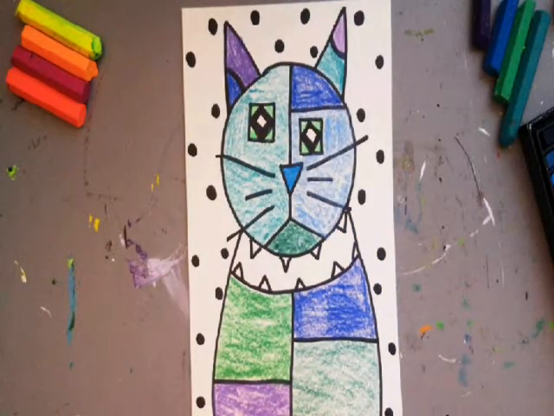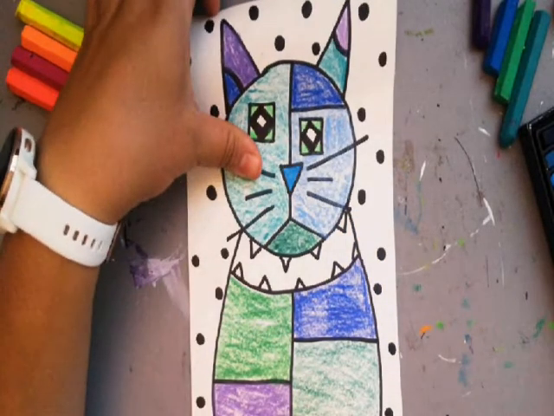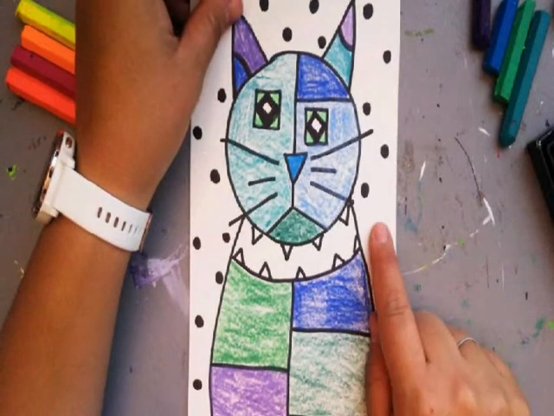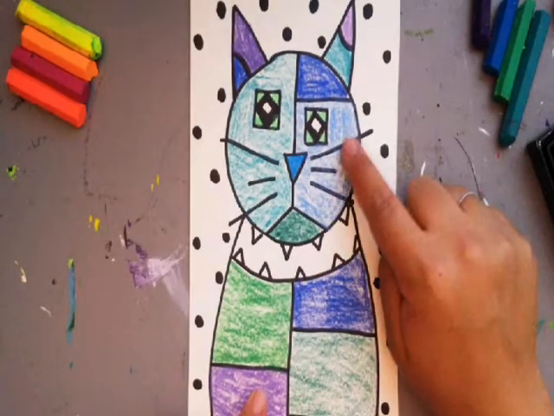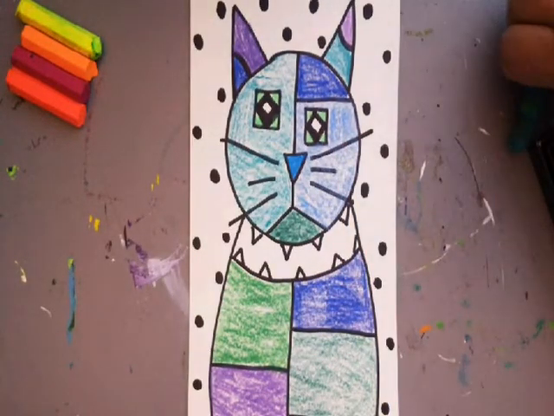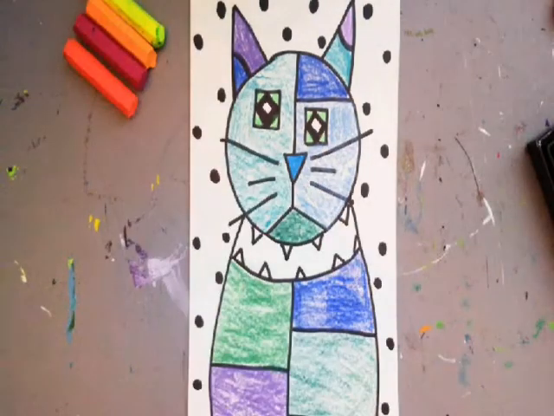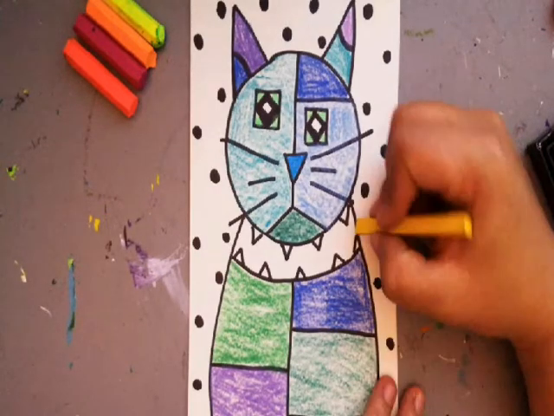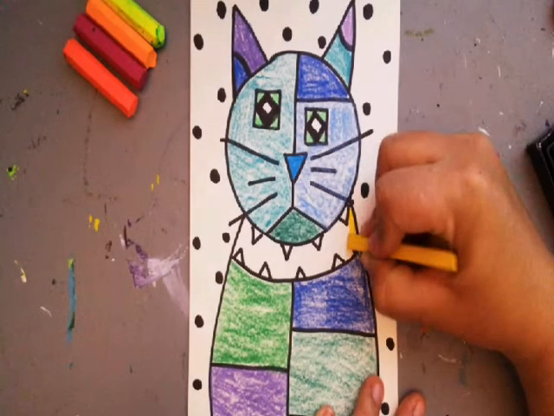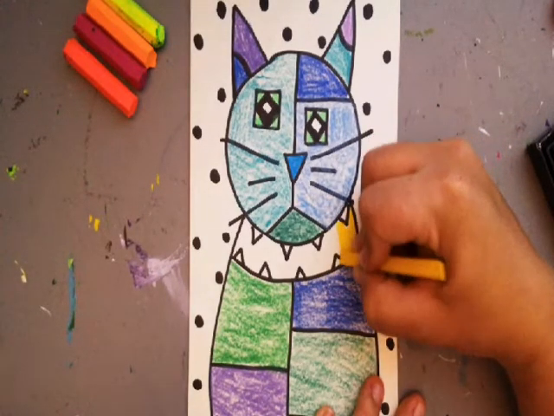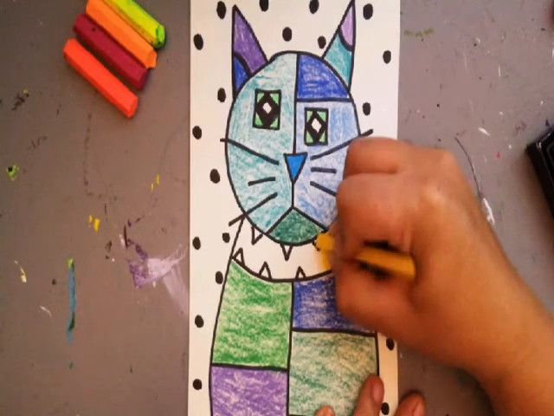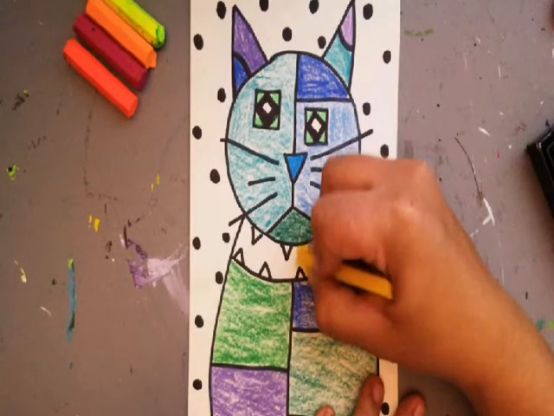So now you guys can start with the color and the background. We have done the warm colors on the cats, so we can go ahead and put those away. And we have these cool colors to work with now. So I'm going to go ahead and start by making the color without the triangles yellow.